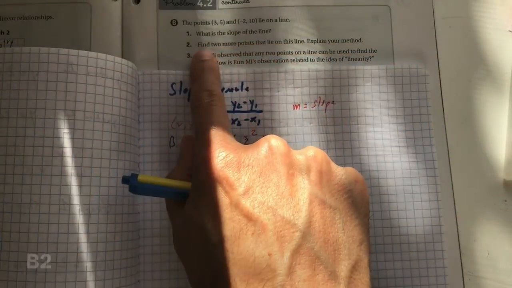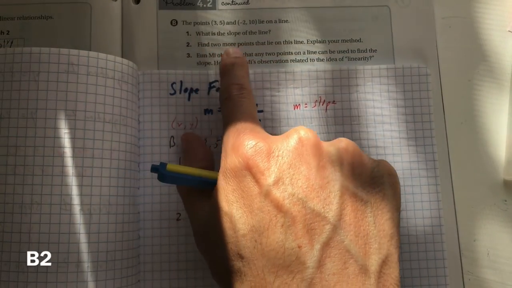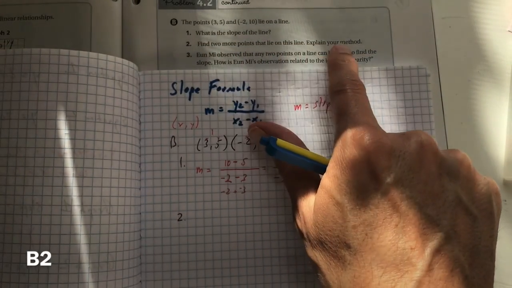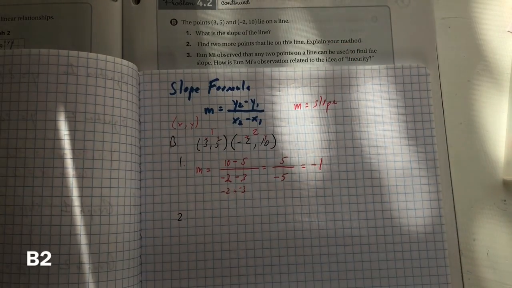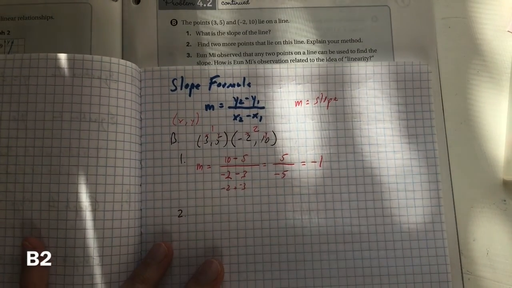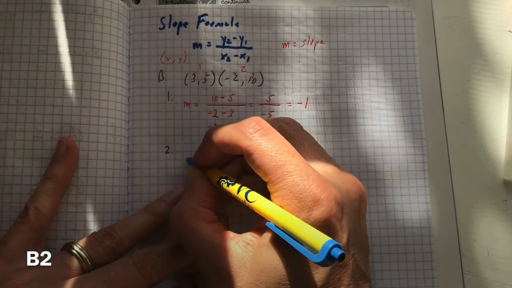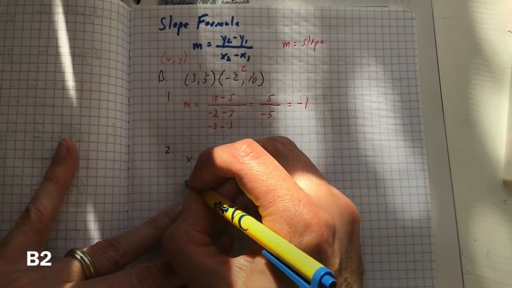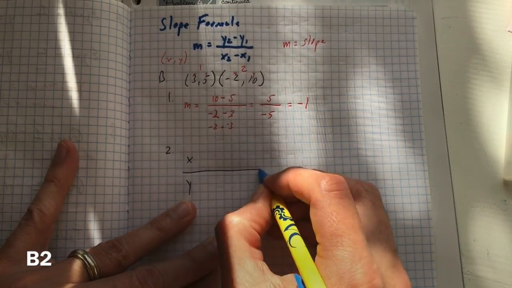All right. B2, find two more points that lie on this line. Explain your method. Okay, so there's a lot of different ways we could do this. I think it might work to actually have a table of values to show this process. So if I do this again, I'm gonna have here like an X and a Y, kind of the same table we were doing before.